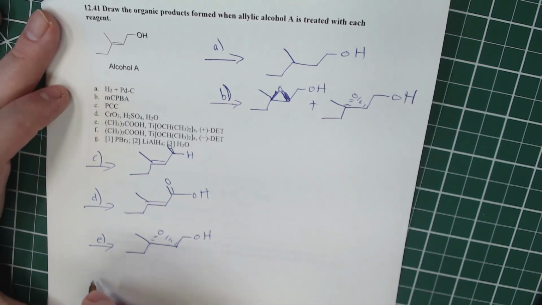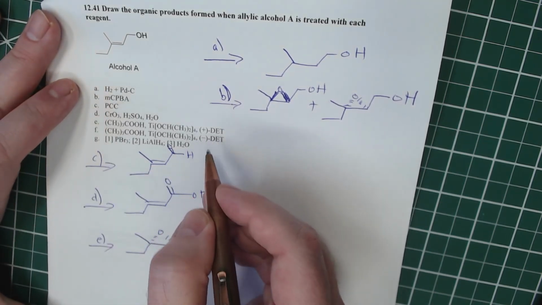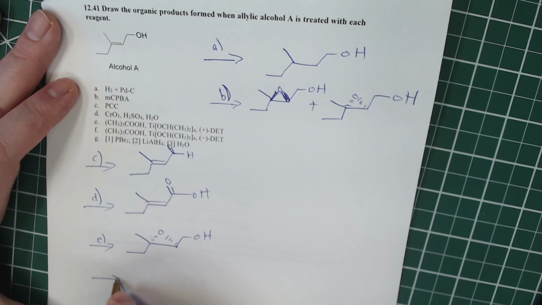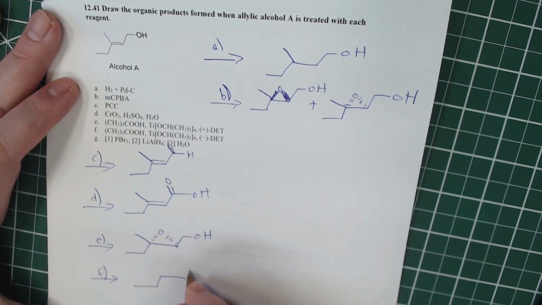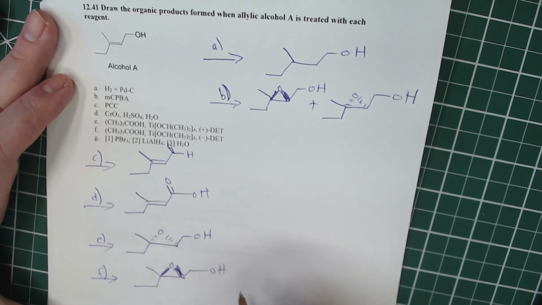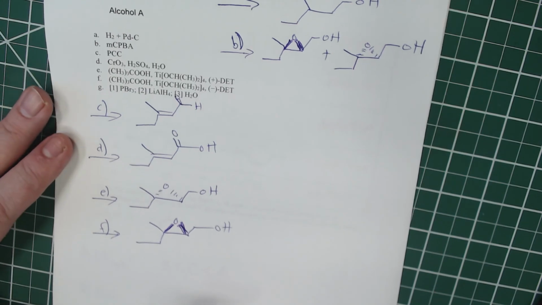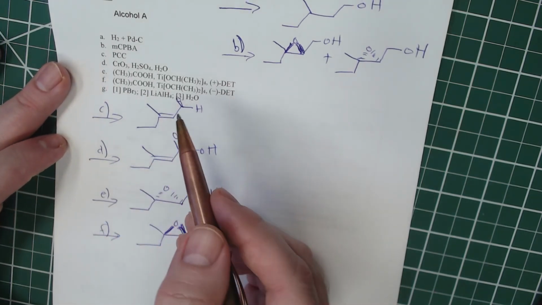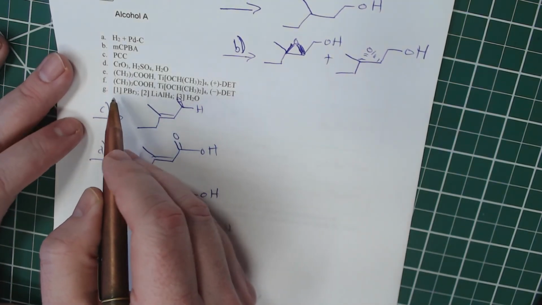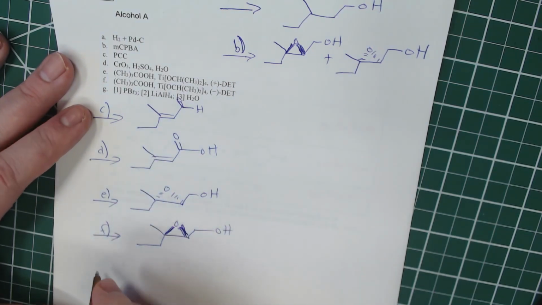And for F, it's the minus, so it'll be from the front side. And we will get that. And then finally, with G, we'll go ahead and do each of these.